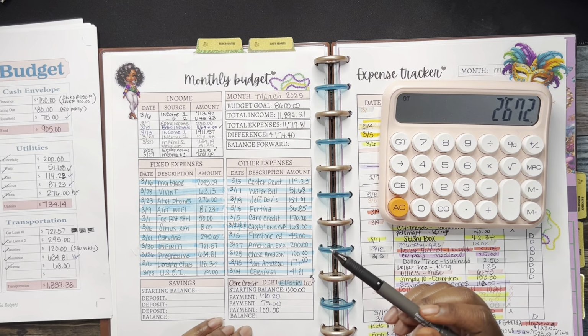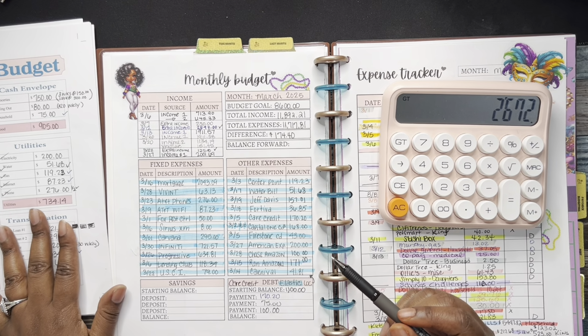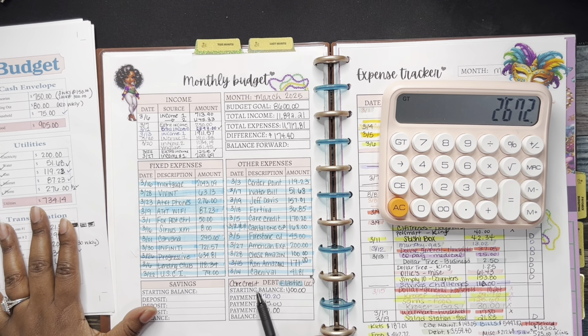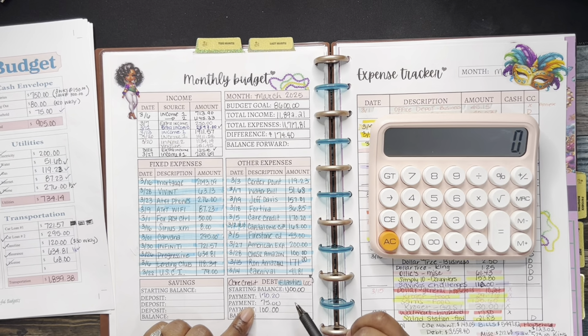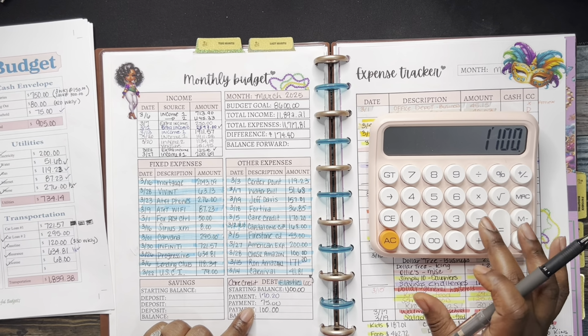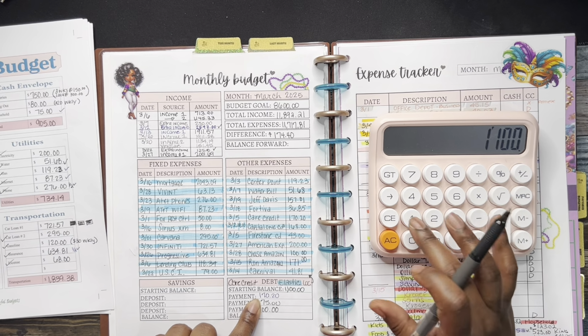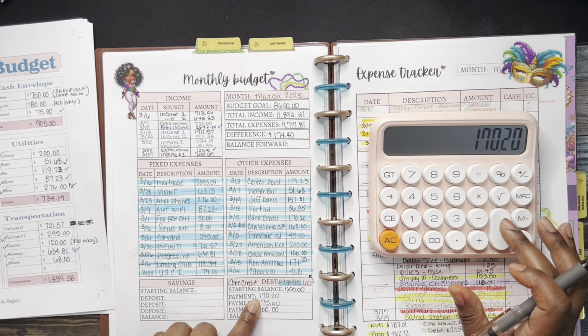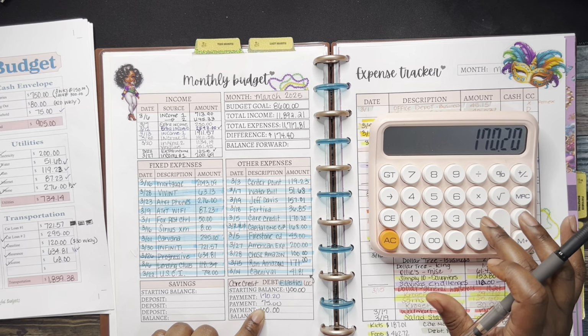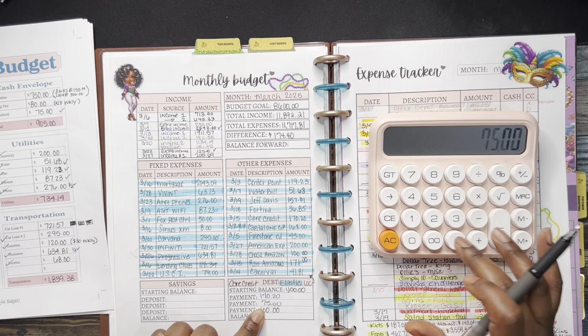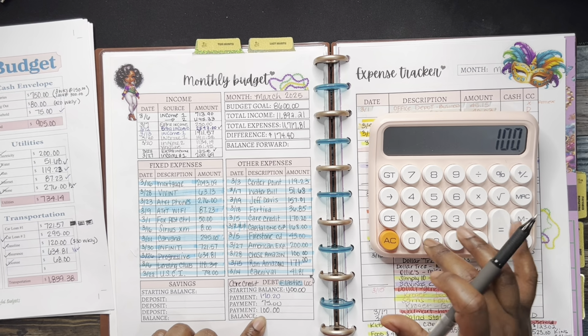This month so far, with our debt snowball method, we are focusing on Care Credit. We started the month with a balance on Care Credit of $1,100. We did a monthly payment of $170.20, and also an extra payment of $75 and then an extra payment of $100.